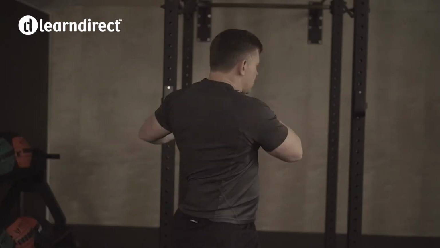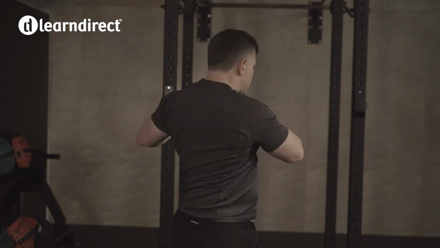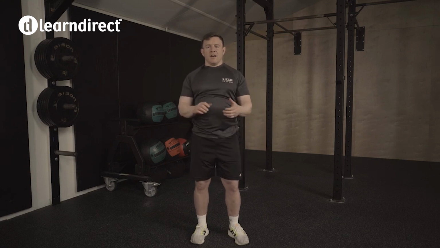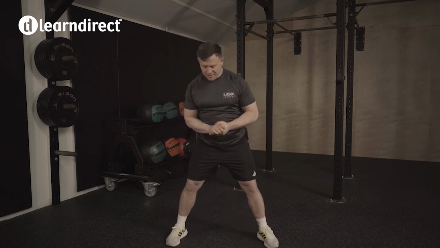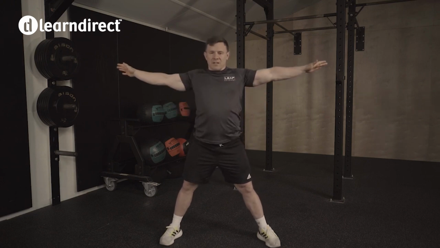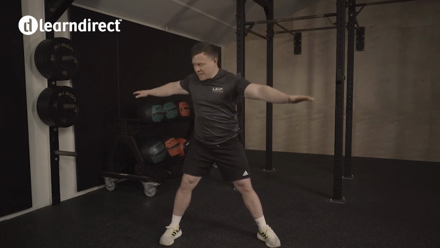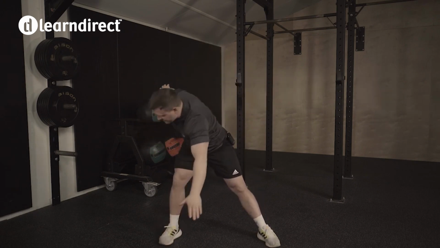Now we're going to move on to the full body twist. The full body twist is used to increase the rotational capacity of the upper body during sprinting. A slightly more advanced version of this is to split the legs, arms out to the sides, and then rotate and reach, rotate and reach.